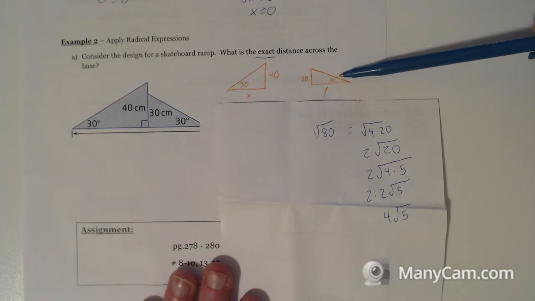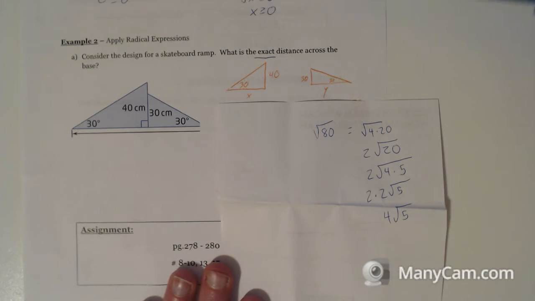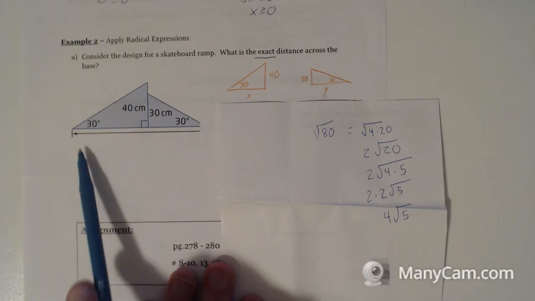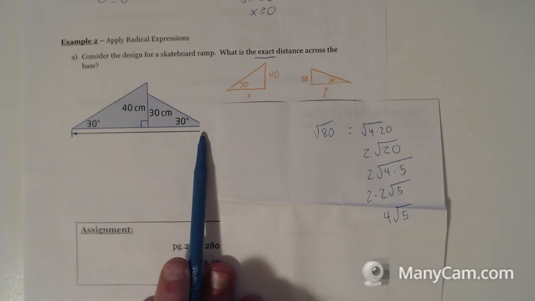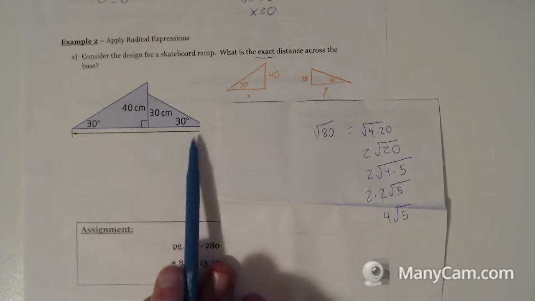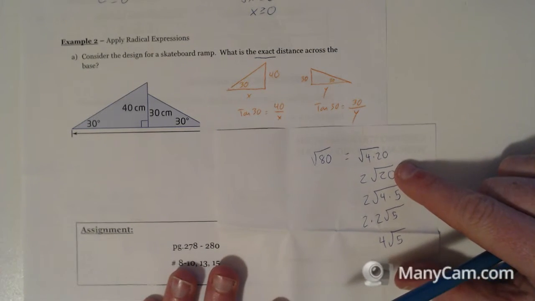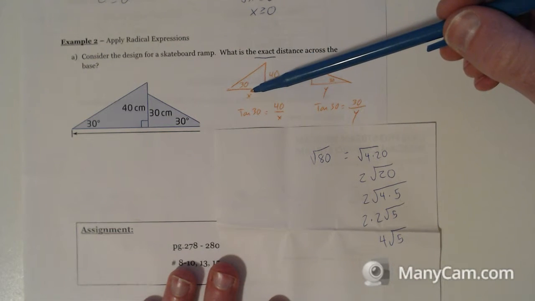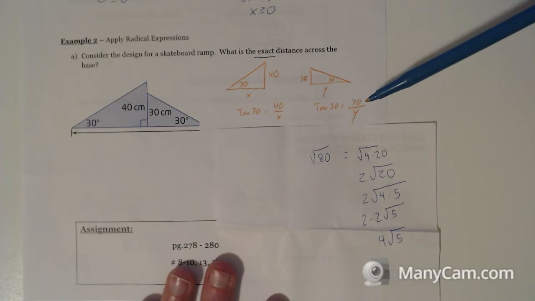Write out your 2 triangles. You don't have to necessarily, but it is good to kind of see them separately. And then we define our variables. So we care about the bottom. This x value is the bottom from here to here, and this y value is the bottom from here to here, or wherever this ends is kind of cut off. Now, write your equations. These are tans. So tan of 30 is opposite over adjacent. Again, tan of 30, opposite over adjacent. So we got all that.